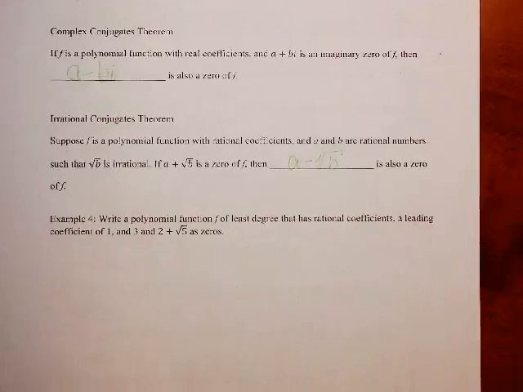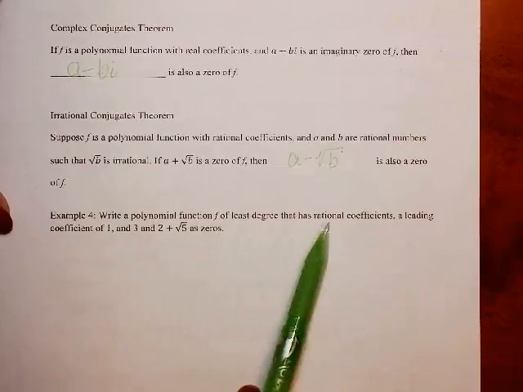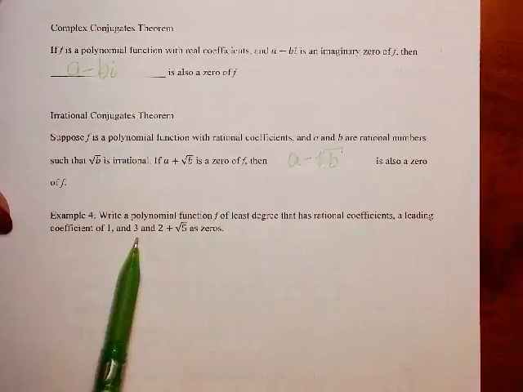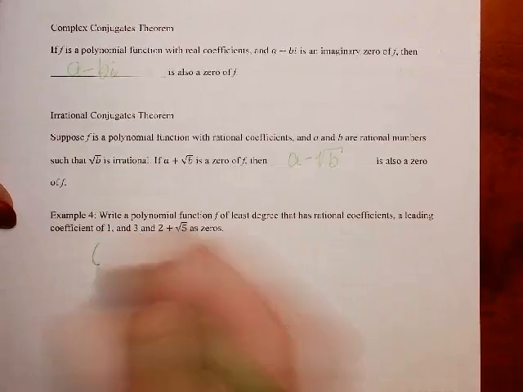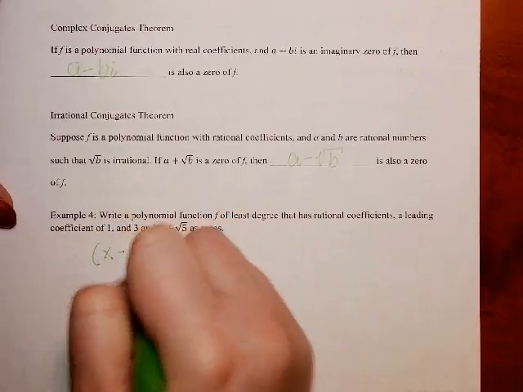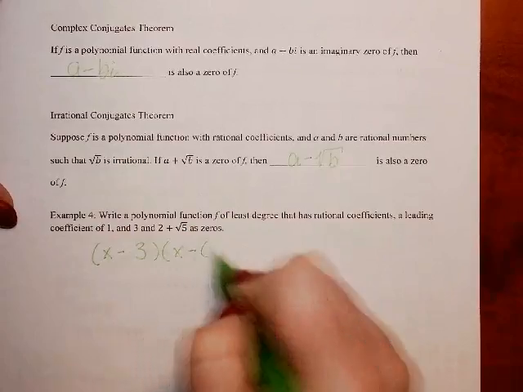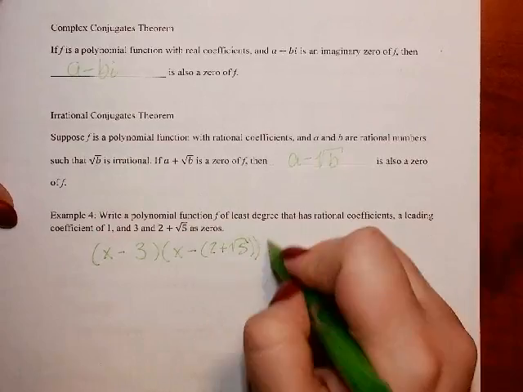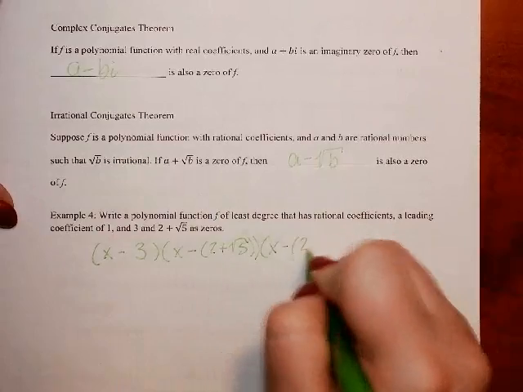So write a polynomial function f of least degree that has rational coefficients, a leading coefficient of 1, and 3 and 2 plus root 5 as zeros. So how we set this up is we write it in factored form. So we're going to have x minus 3 as one of our factors, and then we're going to have x minus (2 plus root 5) as one of our zeros. And then, since we have this one, we know we have to have its conjugate. So 2 minus root 5 is another one.